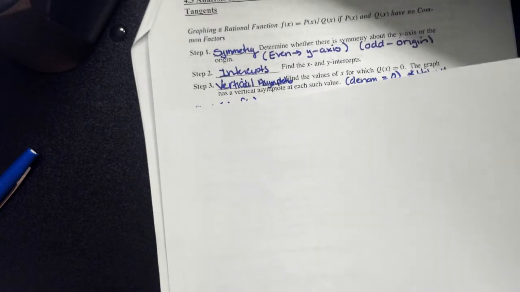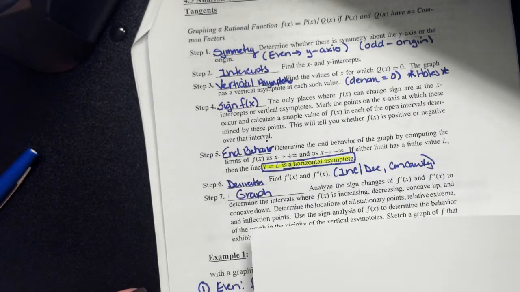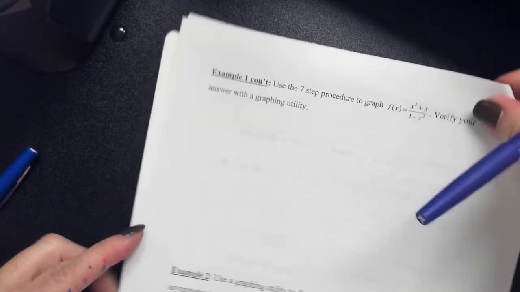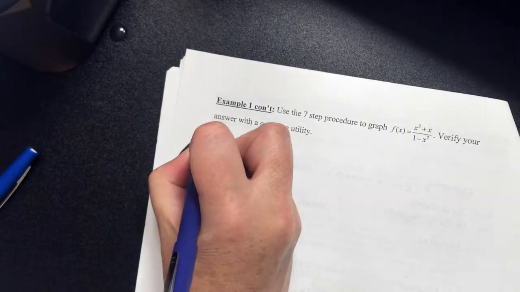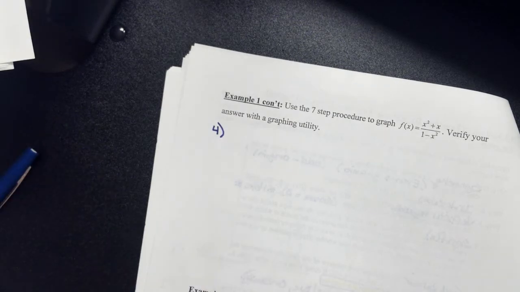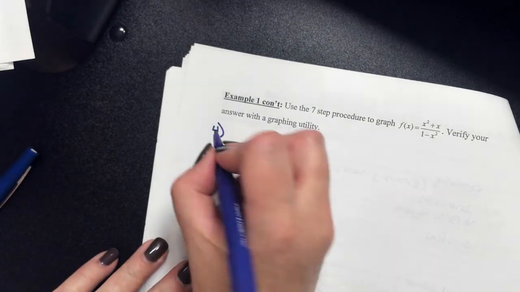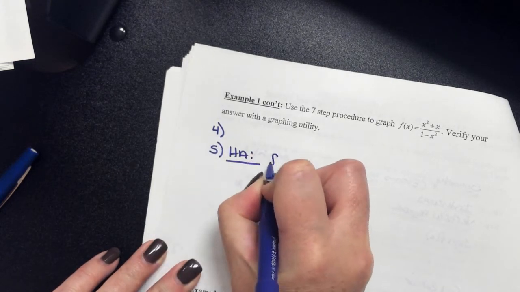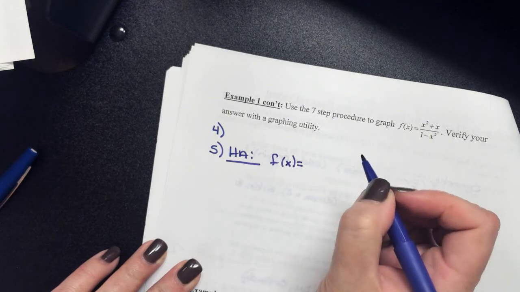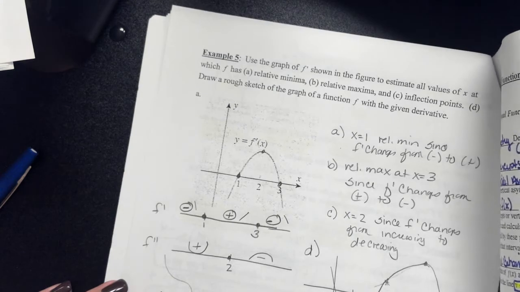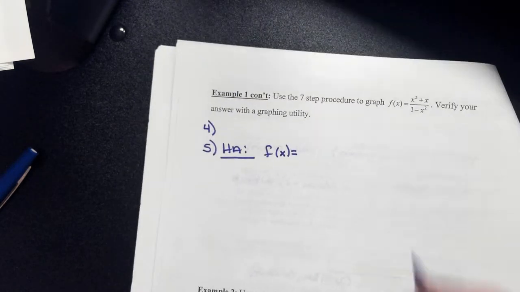Now I'm going to talk about the horizontal asymptote. So I'm going to go to the next page here. My next step, step 5 I should say, is my horizontal asymptote. If I look at the reduced form of my function, f of x is equal to, what was my reduced form of the function? That was x over 1 minus x.